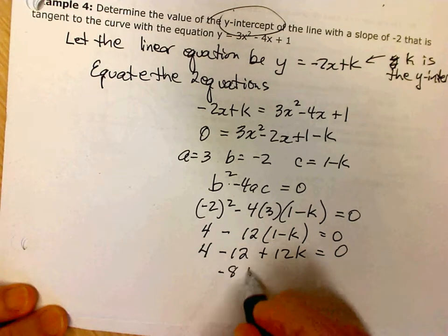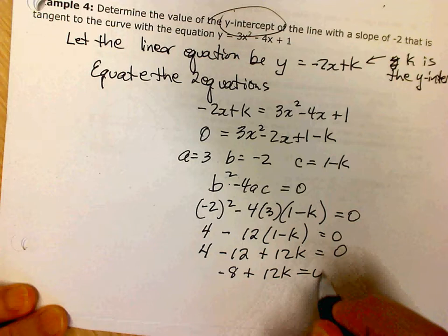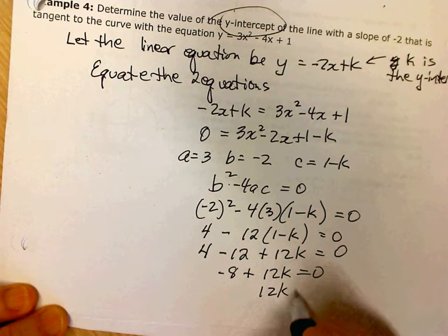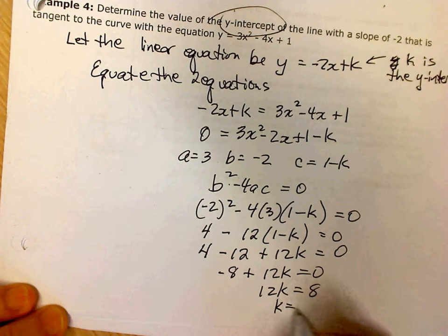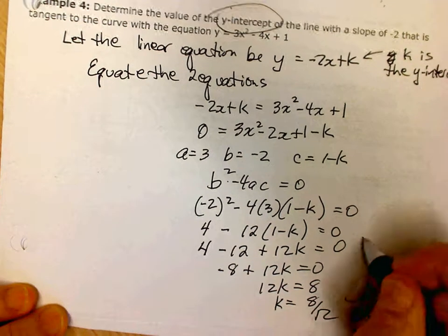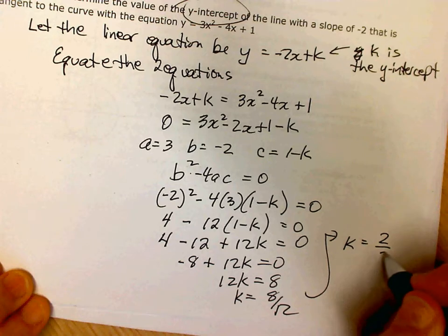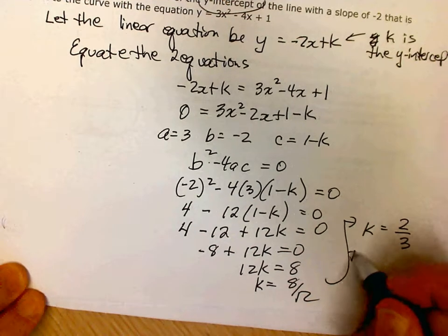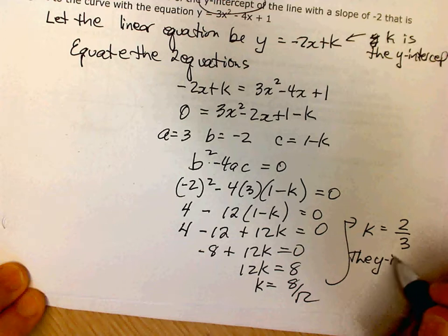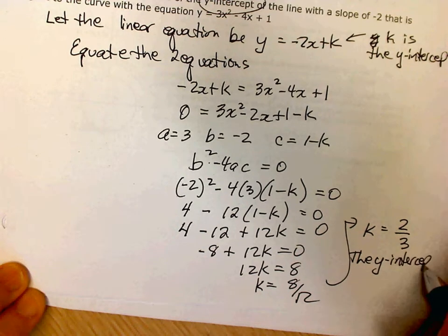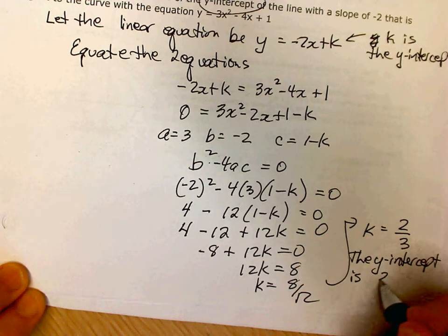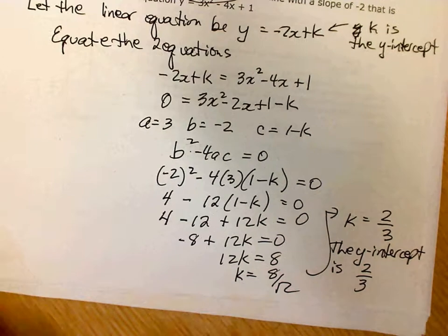We'll add 8 to both sides. So k equals 8 over 12. Simplify. K equals 2 over 3. So the y-intercept is 2 over 3. Fair enough? Can I explain anything?